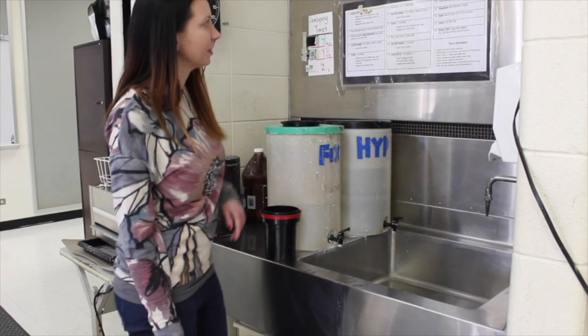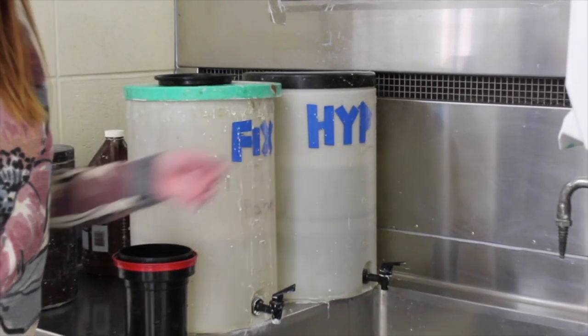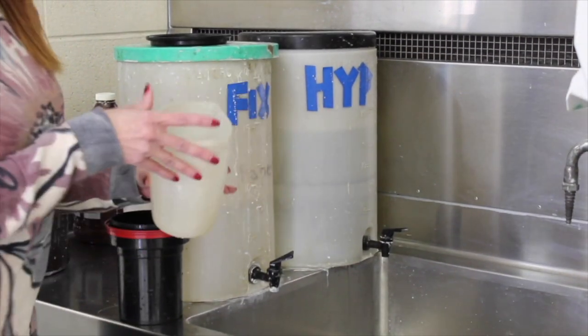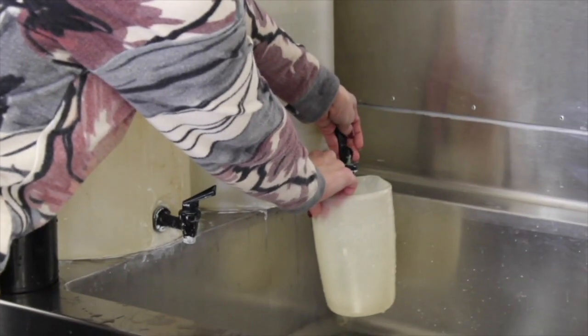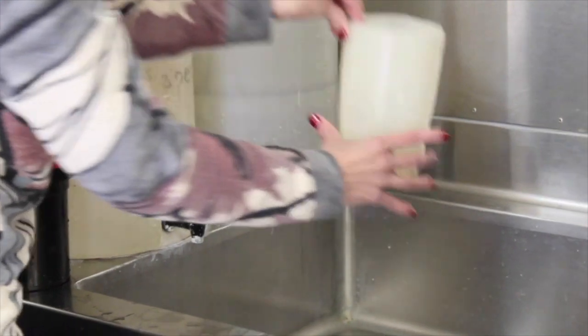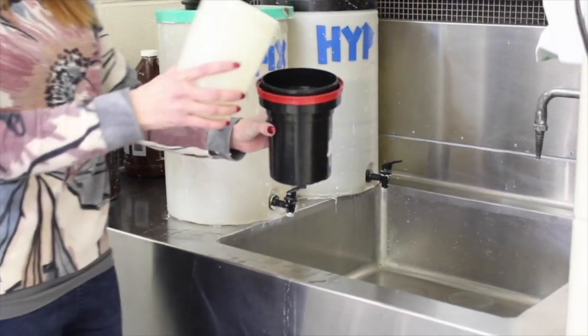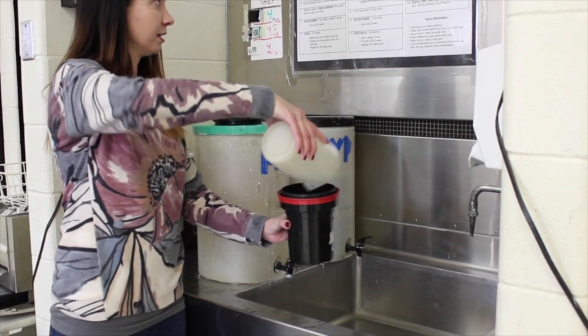Our next chemical is HypoClear. It's in the jug labeled Hypo. Once again, clean measuring cup, 300 milliliters. And you're going to carefully pour the Hypo into the tank.